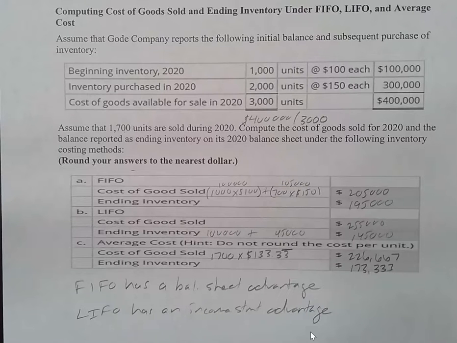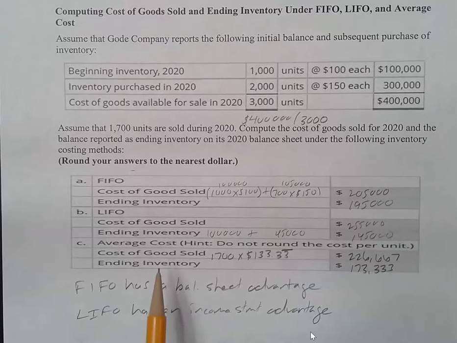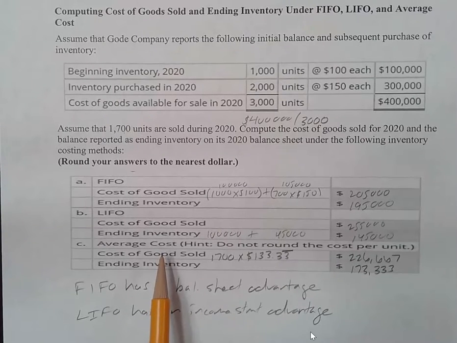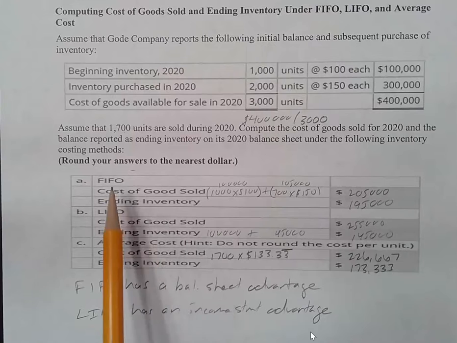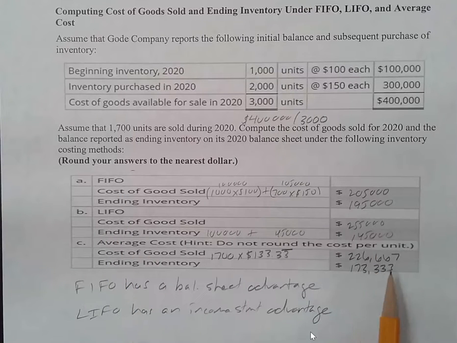And the other thing that I would point out to you, and it goes a lot deeper than that, but we can't keep these videos going forever. The other thing I do want to point out is that the average cost method will always produce results that will be in between FIFO and LIFO, and we can see that illustrated here. Our cost of goods sold of $226.7 roughly is somewhere in between this $205 and $255. And then same thing with ending inventory. Our ending inventory of $173.3 is in between $145 and $195 ending inventory under FIFO.